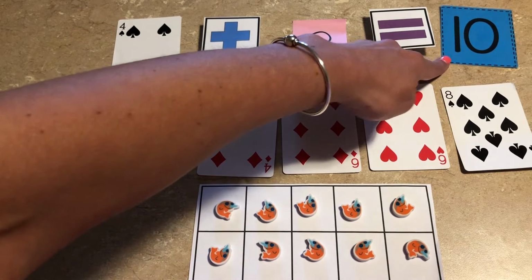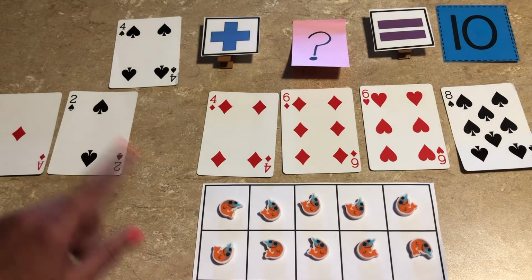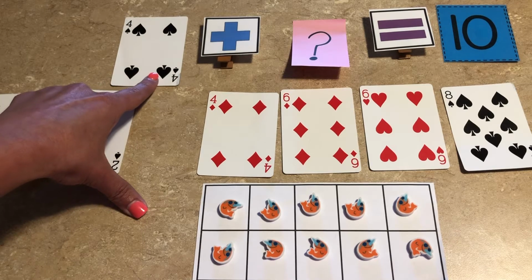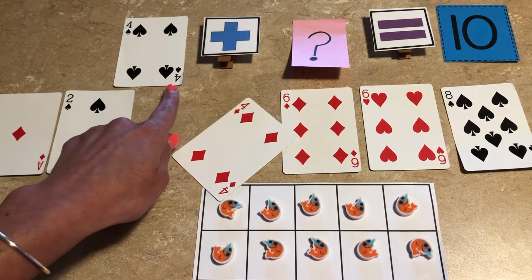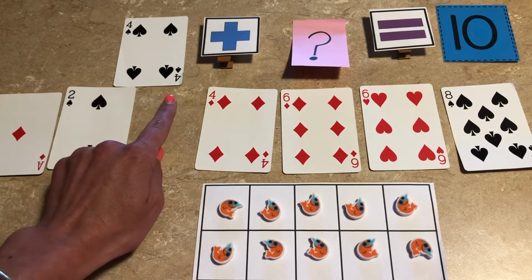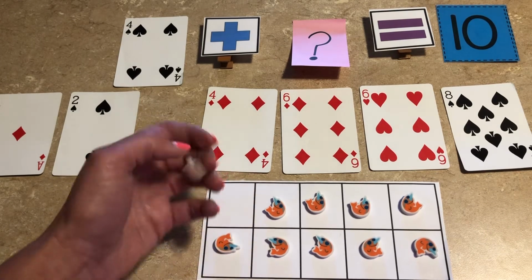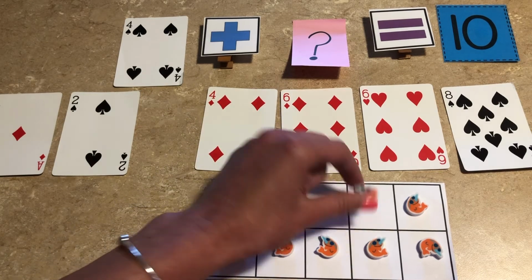which is my total number, my whole number, and I'm going to take away the part that I know. I know that I have 4, and I need to add something to 4 to make 10. So I'm going to take away 1, oops, I'll start up here. 1, 2, 3, 4.